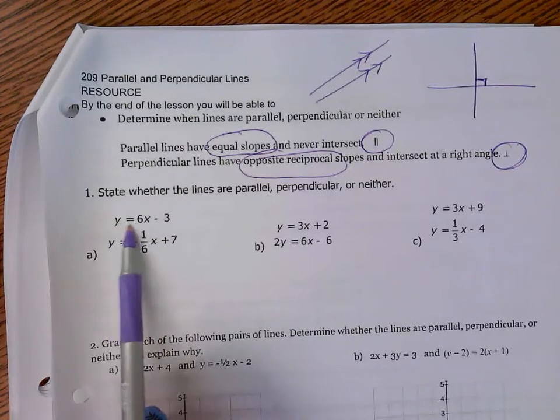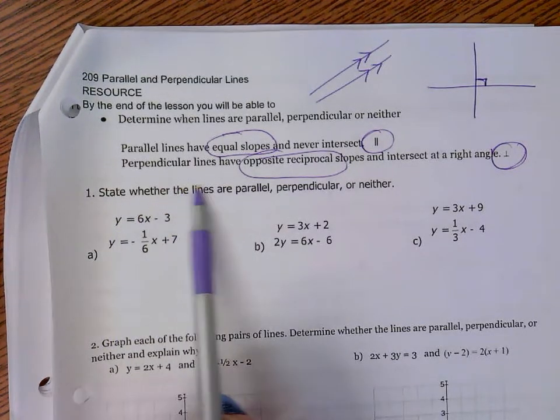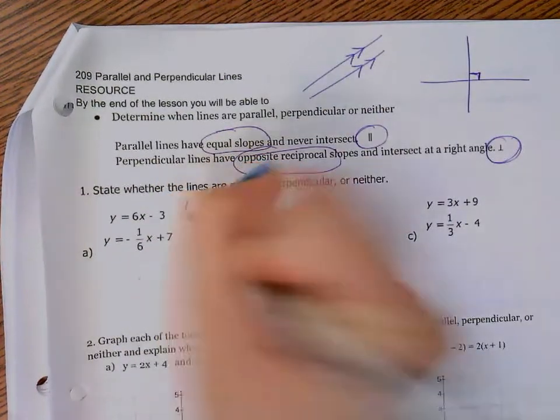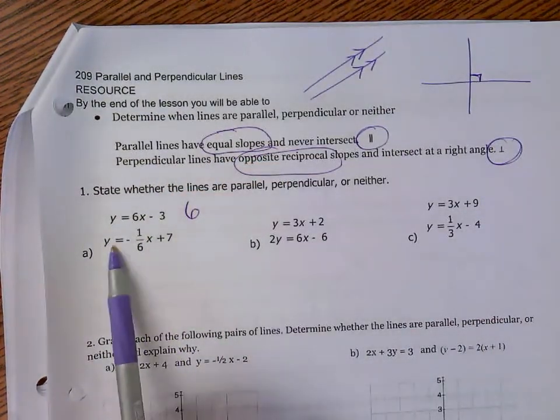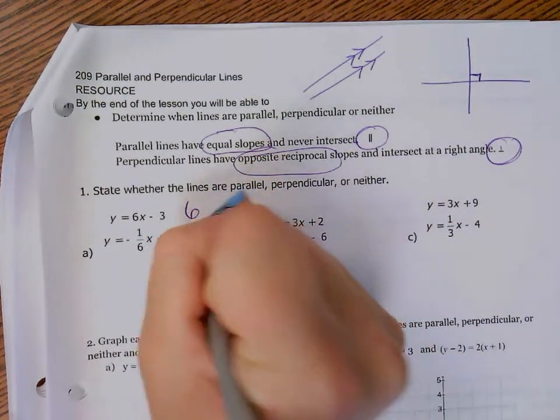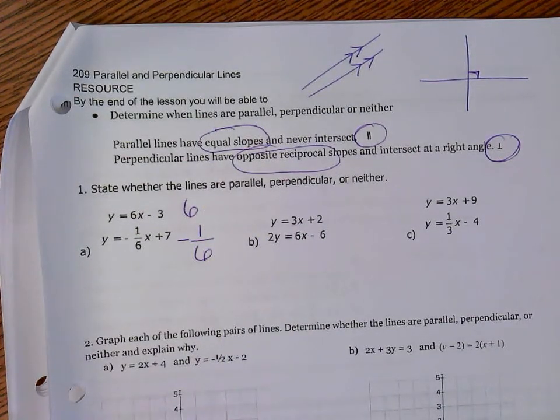y = mx + b. What is the slope of this line? We're supposed to say if the lines are parallel, perpendicular, or neither. So my slope is 6. What's my slope for this second line? -1/6. Are those parallel, perpendicular, or neither?